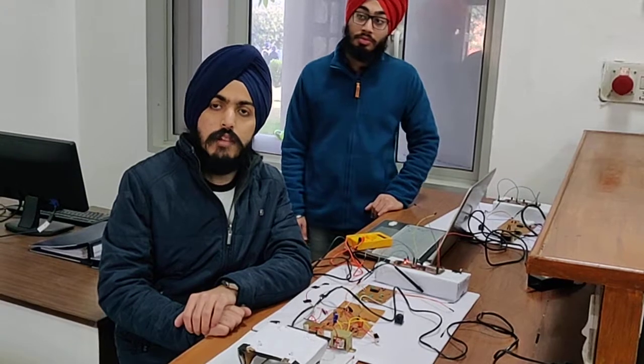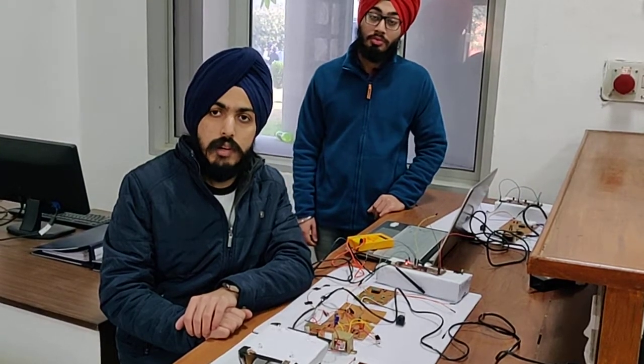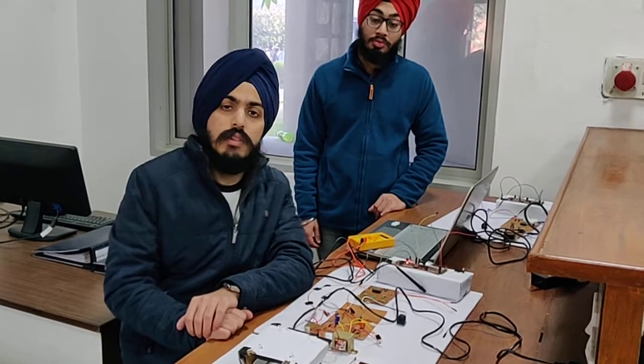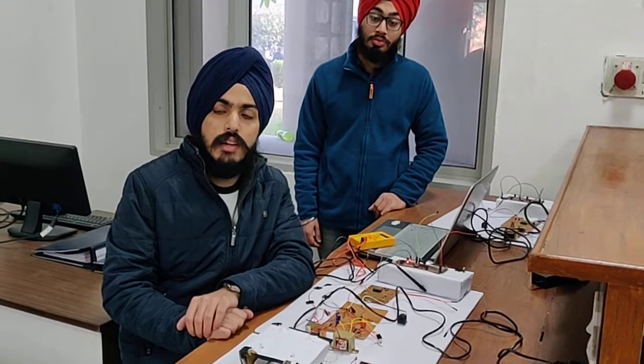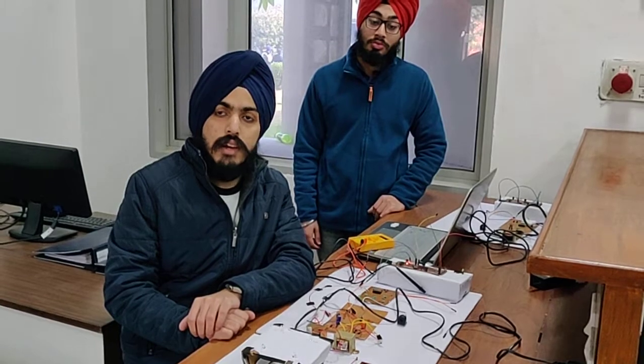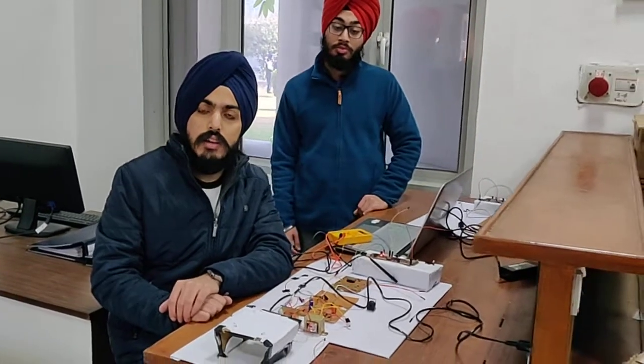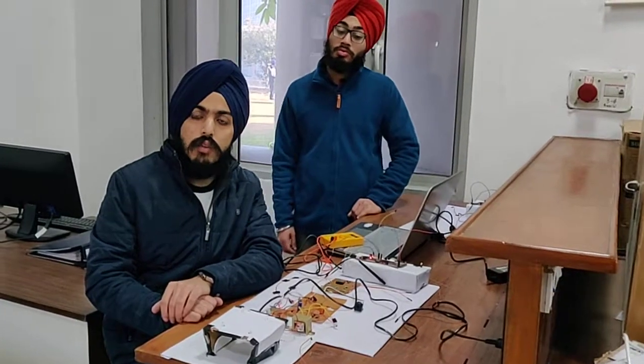There are three basic fundamental blocks of power system protection. The first one is transducers, which consist of current transformers and potential transformers that are capable of fetching the line current and line voltage and giving it to the relay.